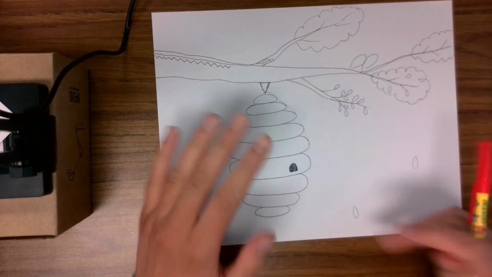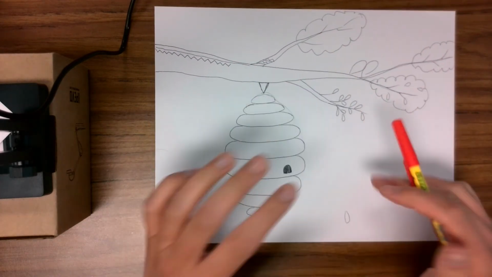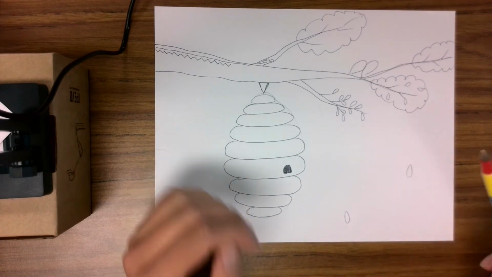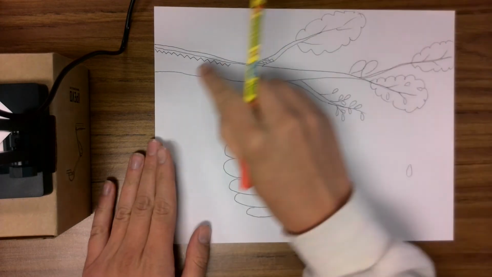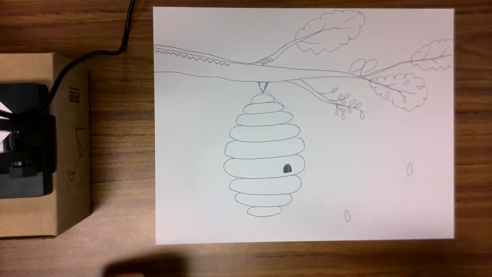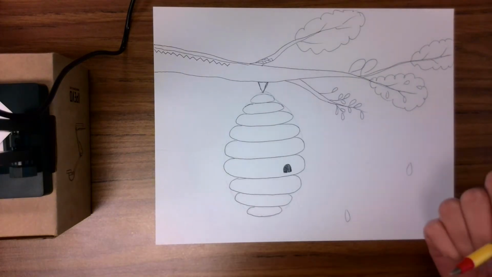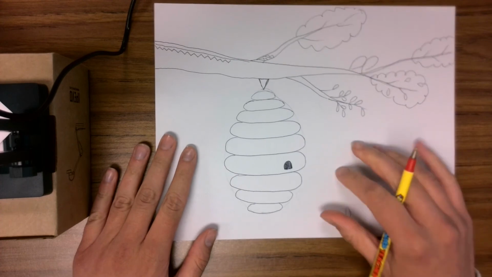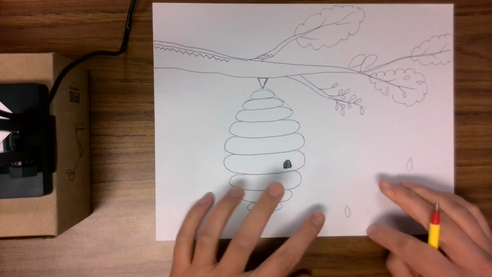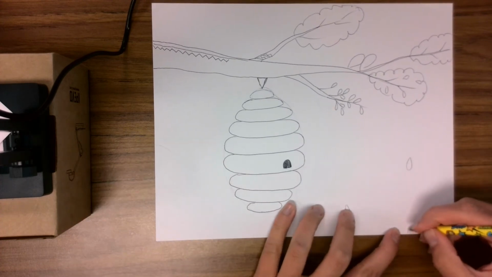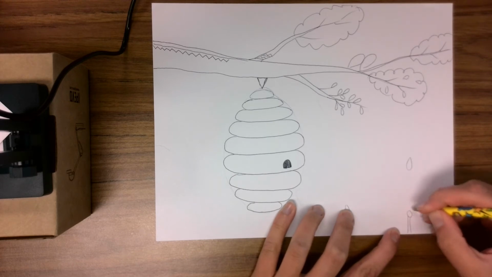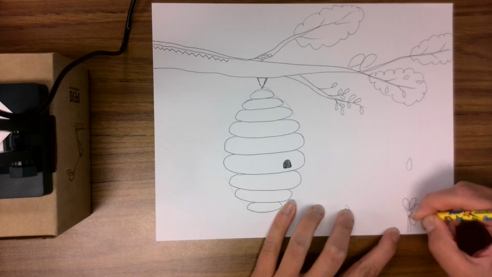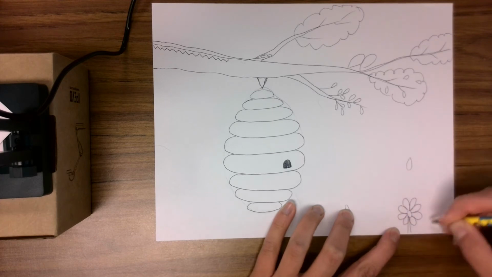So as you're thinking about these different things that we learned about with bees, I want you to think about what else might be in the background. Where do these bees get the nectar from? They get it from flowers, right? So what I want to see are maybe some flowers in the background. Maybe you could draw some flowers right here, because that bee is not going to be able to survive without flowers, because they need the flowers to make their food.